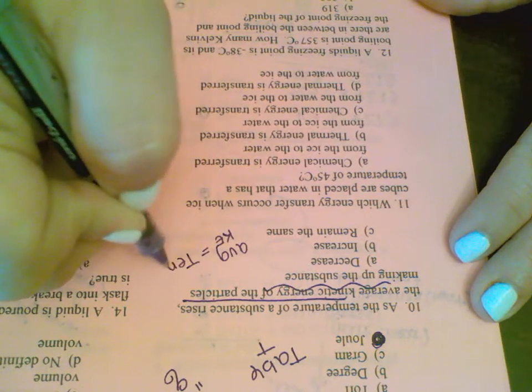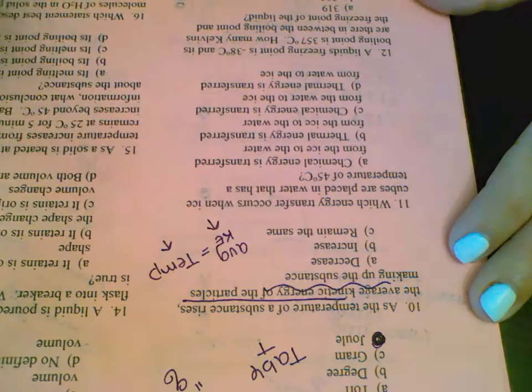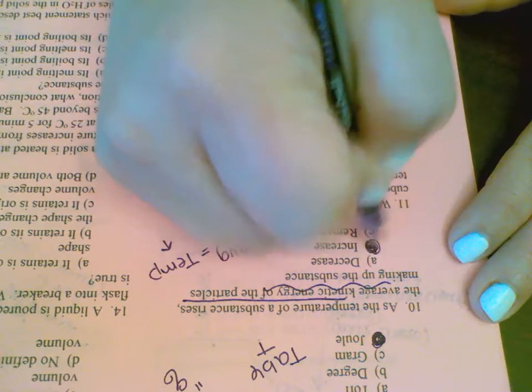10. As temperature of a substance rises, the average kinetic energy of the particles making up the substance... So temperature is rising. They want to know the average kinetic energy. Well, the average kinetic energy is your temperature. So if you increase your temp, you're going to increase your kinetic energy because they're the same thing. So B. By definition.